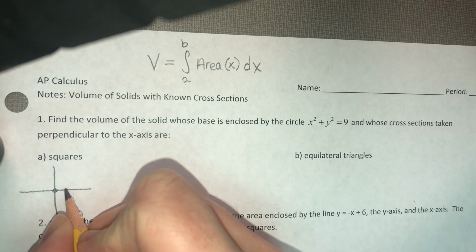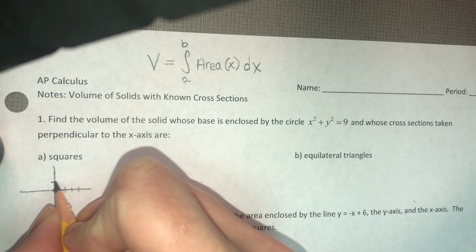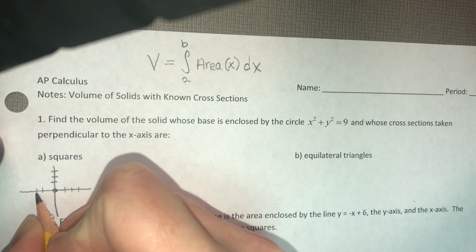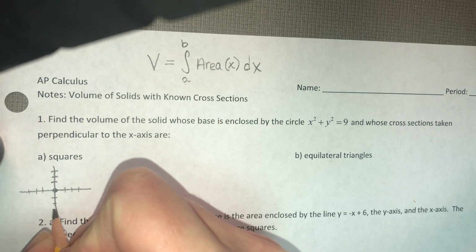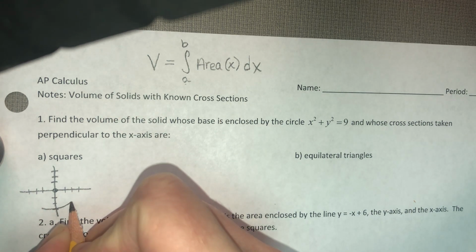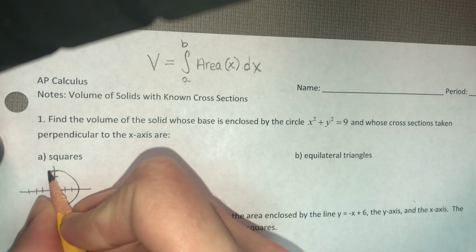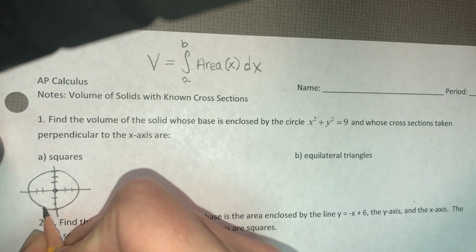So 1, 2, 3 in each direction. Here is the base of my solid.